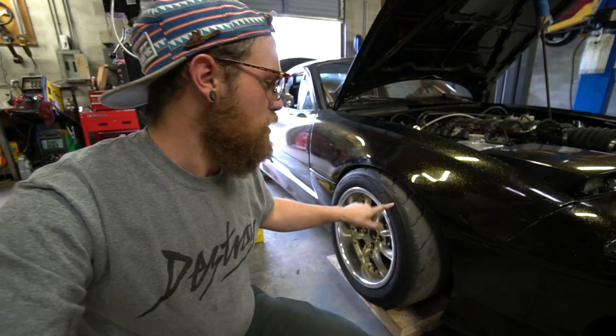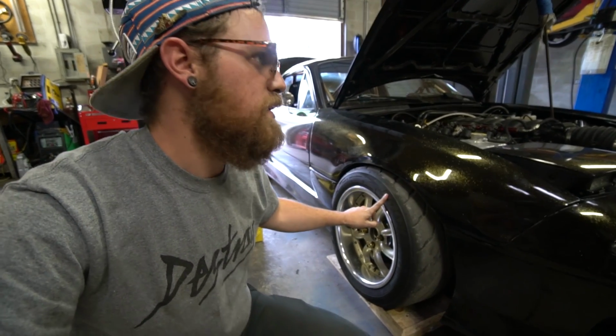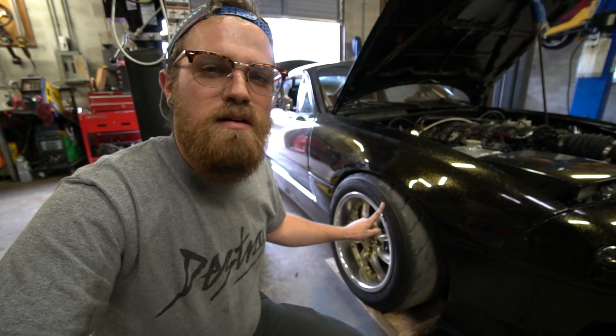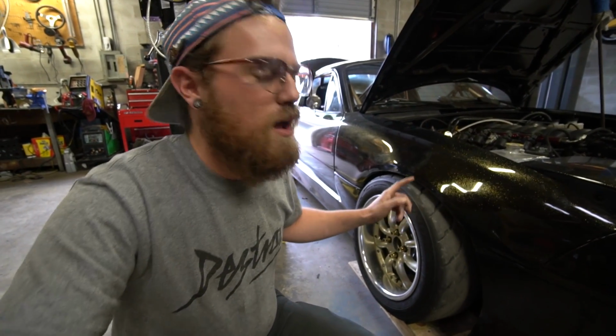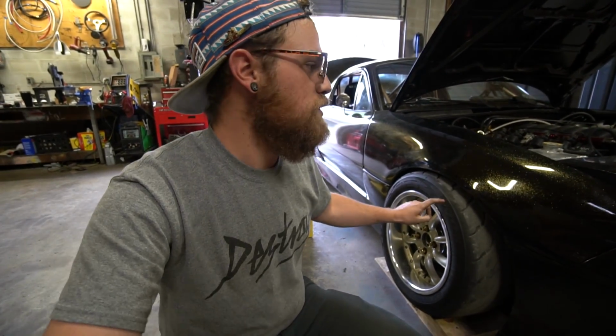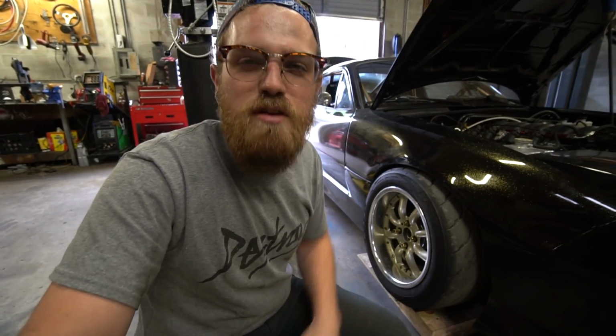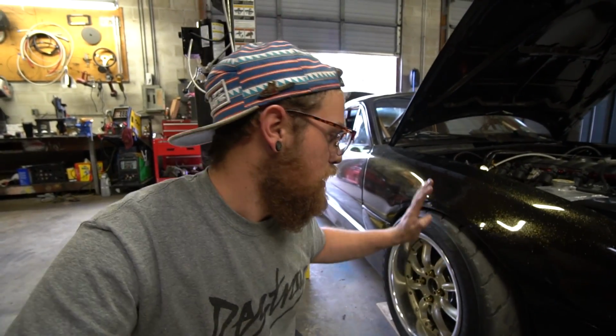On a double A-arm car like this, or I don't even know what you would call a Z front suspension because it's not quite double A-arm, but a car that's not McPherson strut, usually you can get away with less camber. I'm running like 4.5 degrees, and I could probably honestly run even less. You don't really ever need to run more on an A-arm car.